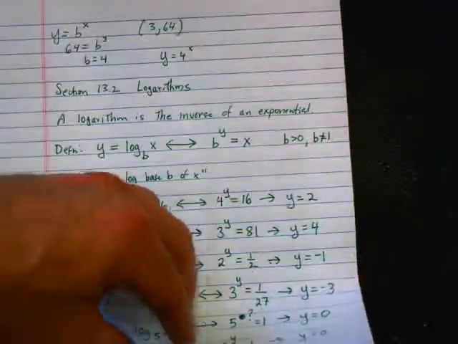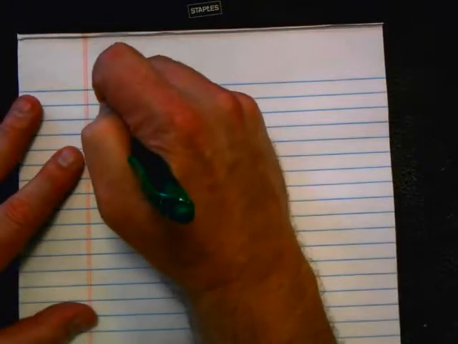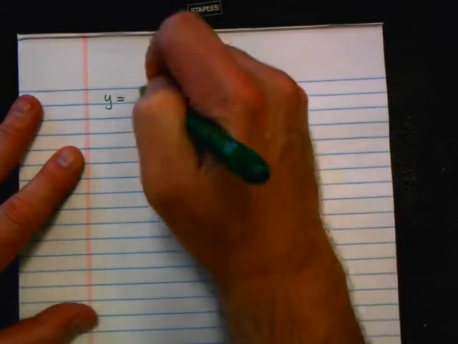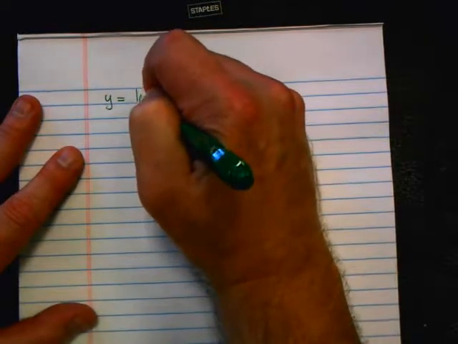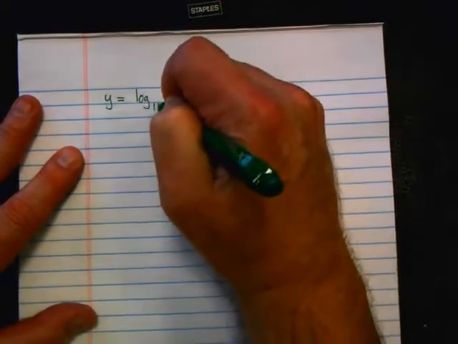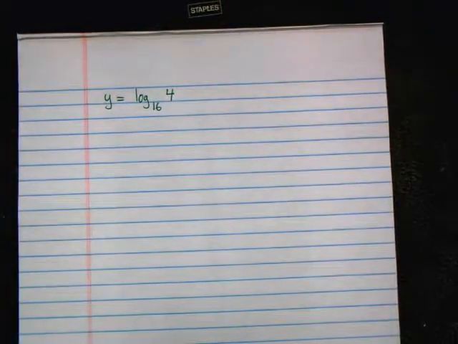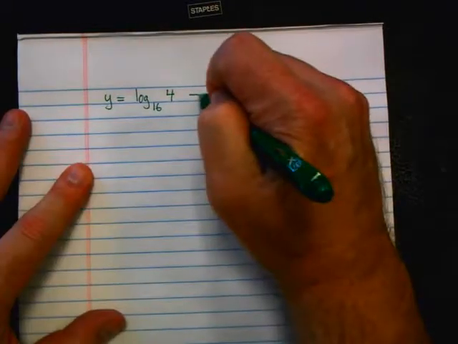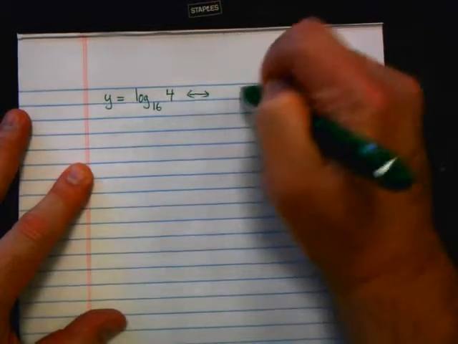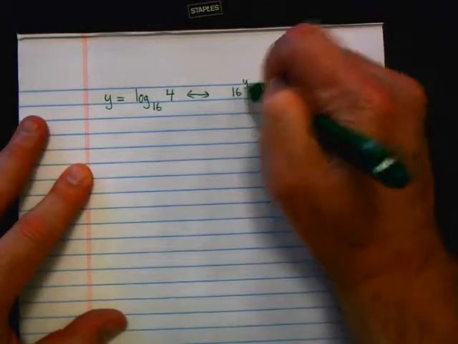All right. How about y equals log base 16 of 4? Negative 2? Not negative 2. This is the same as 16 to what power equals 4.